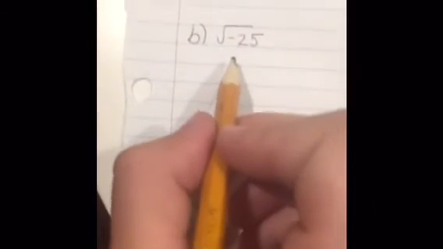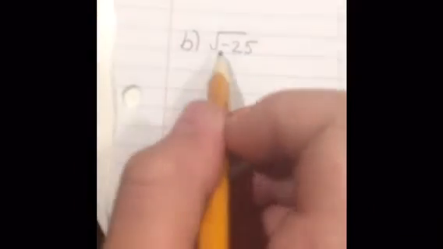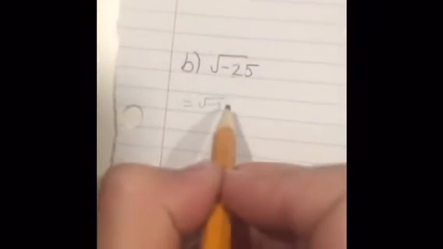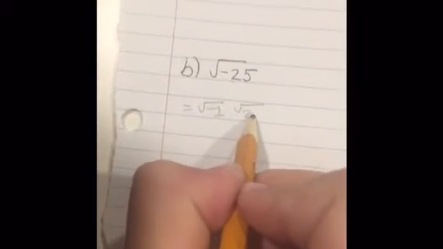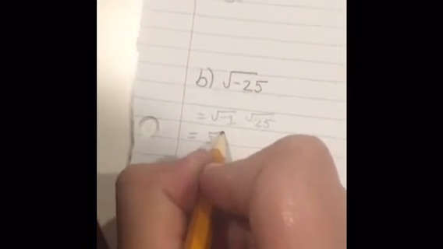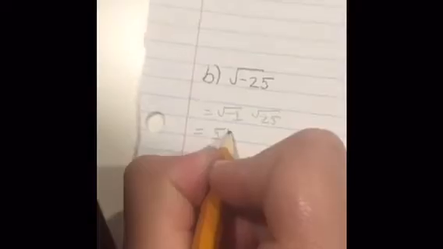Over here, square root negative 25, we don't like the negative. We are going to do square root negative 1, square root 25, it's now a positive, which is going to be 5i. The square root of 25 is 5, negative 1 means i.